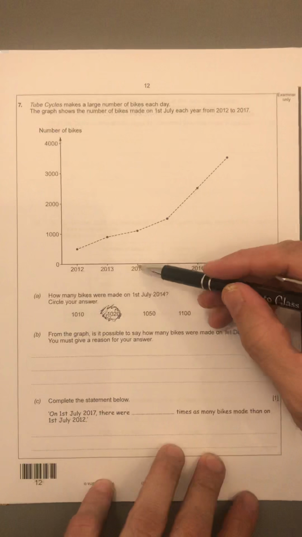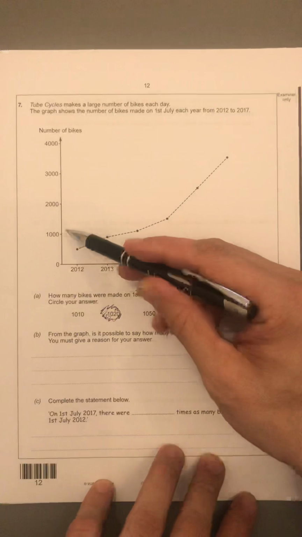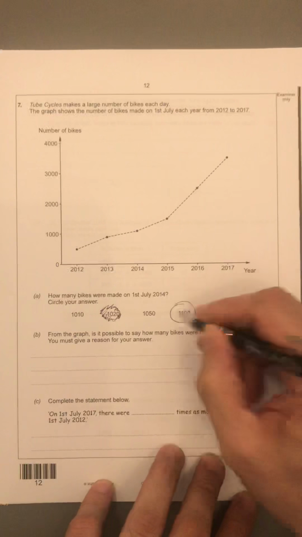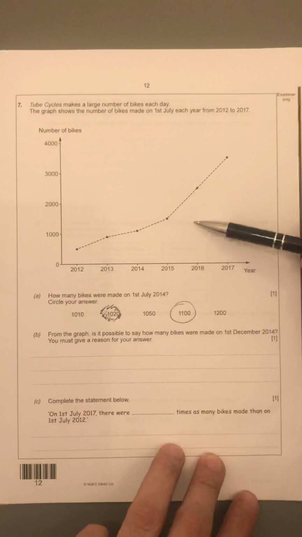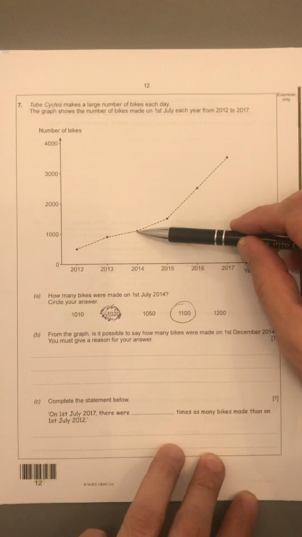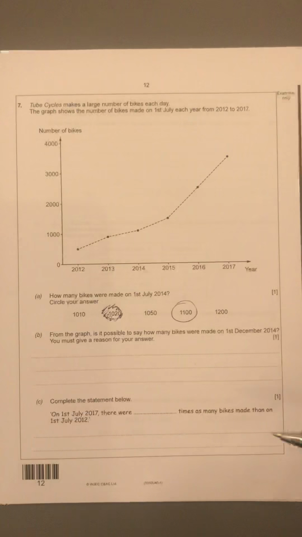So you find 2014, you read up your graph and then come across. It's actually 1,100. The graph hasn't come out properly on the photocopier, but if you read up to your graph and then come across, you should be able to see this 1,100 on your homeworks.